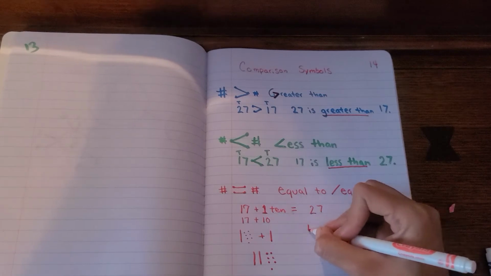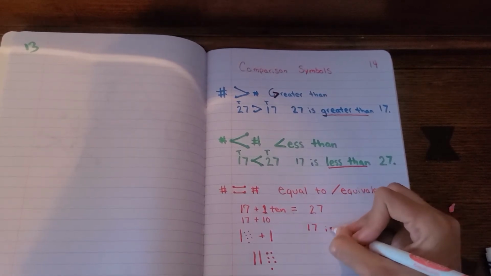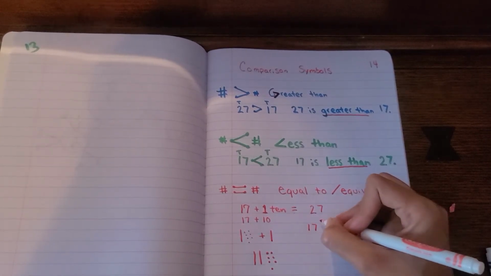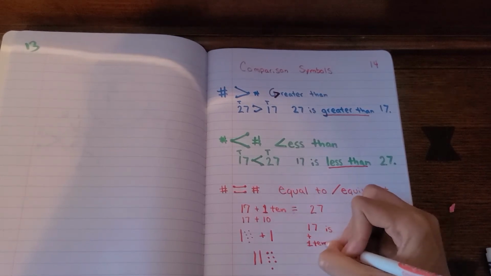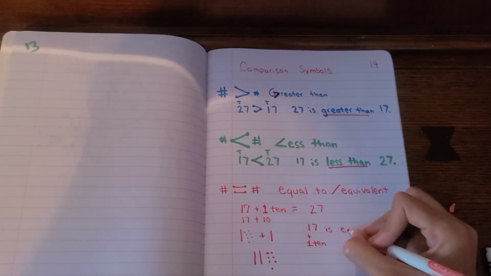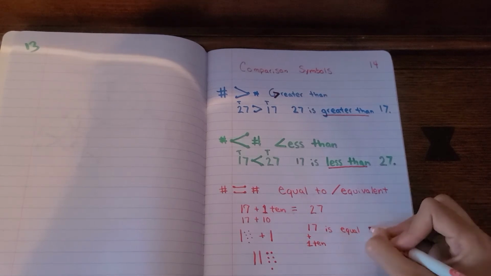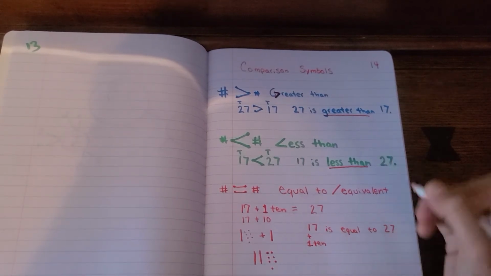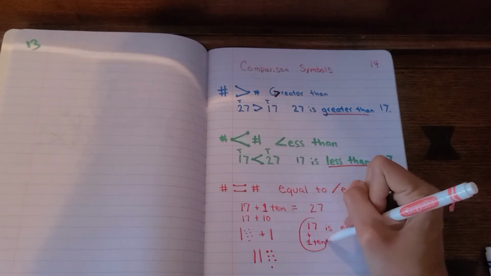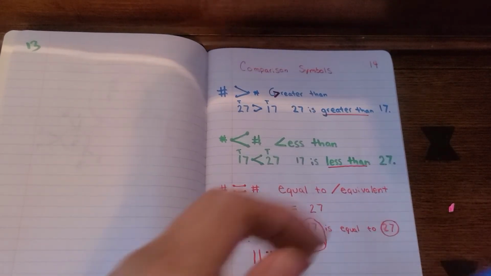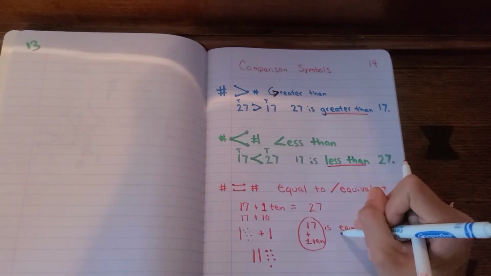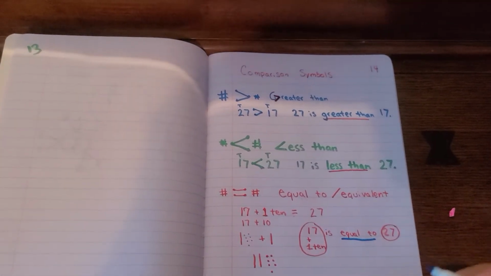So 17 plus 1 ten is equal to 27. Keep in mind that's all of this together. Okay? Now just the 17, like I'm about to write, oh no, revise my thinking, equal to.